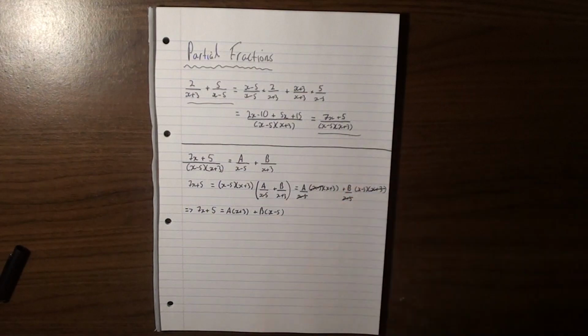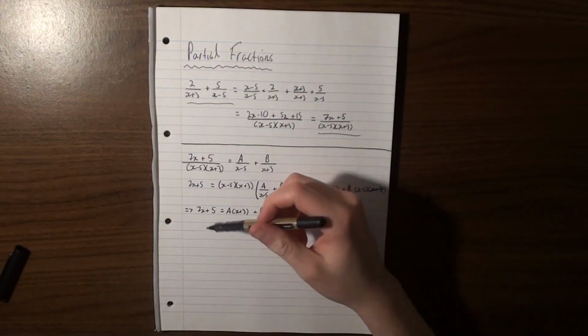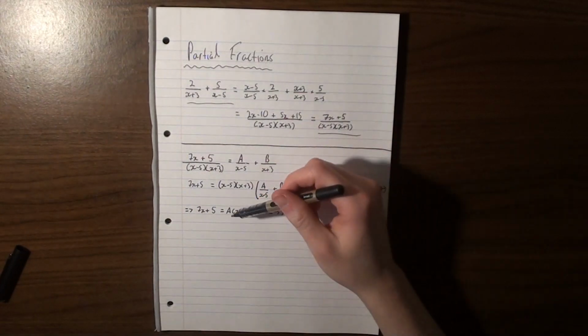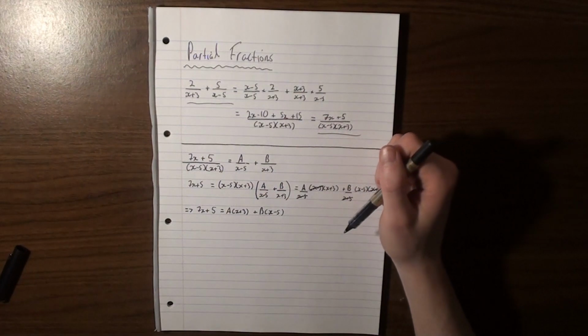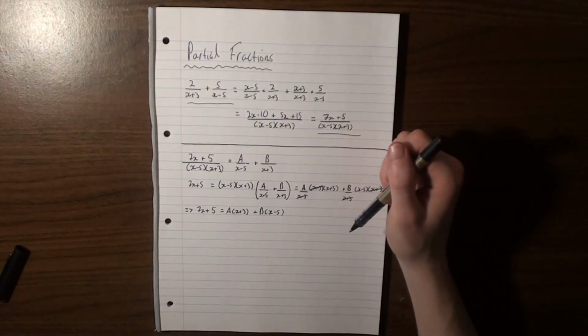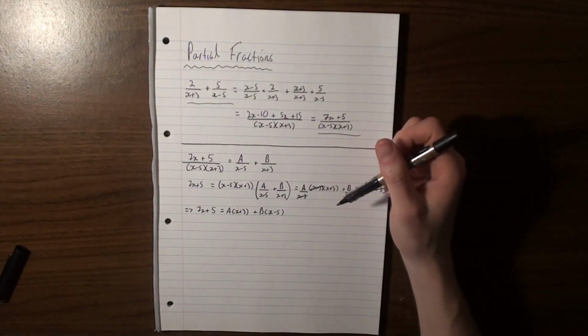Because this equation should be true if a and b are just numbers and not functions of x, it should be true for all values of x that we choose. So a and b will be two fixed values, and we'll still make this whole equation valid for any value that we choose. So let's choose some values of x that will help us out.